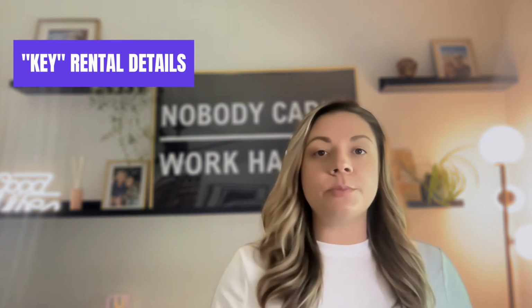So before you even start to jump into researching pricing for your rental, you need to outline the key details of your rental property. I like to put this on a Google Doc, maybe just a simple marketing template that I have for every single property.